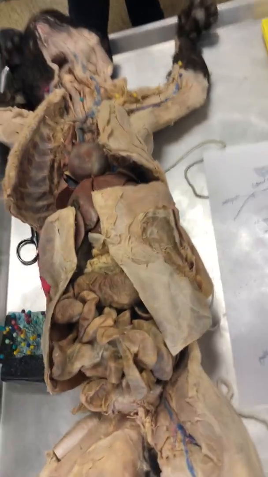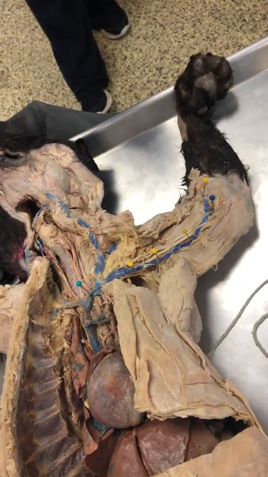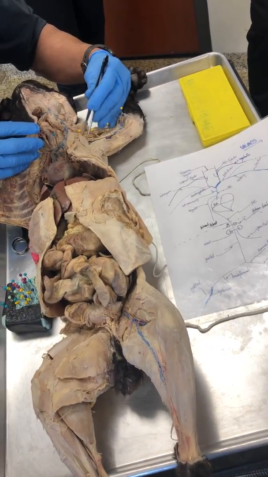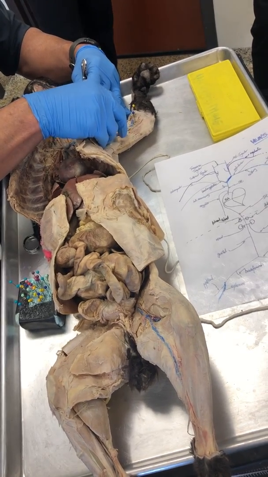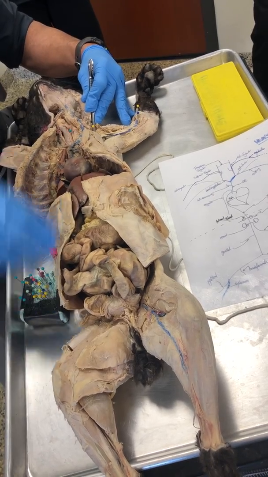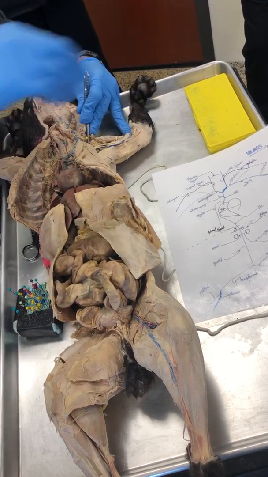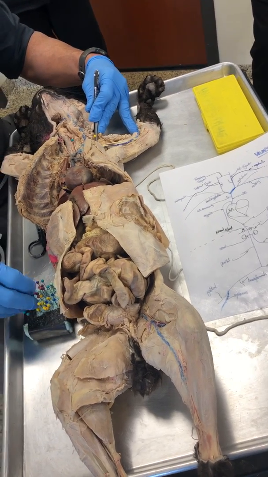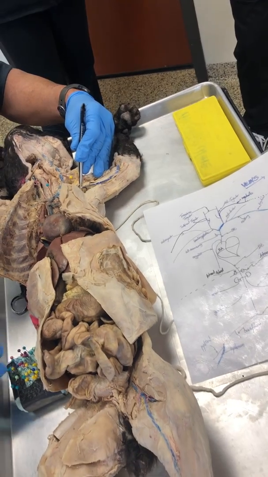Same vein, different names, different locations. Right? Then, folks, this one that branches off. So let me take all of that. So you've got that, right? So let me take all of these out here now. So now we see branching off the subclavian. This one runs under.